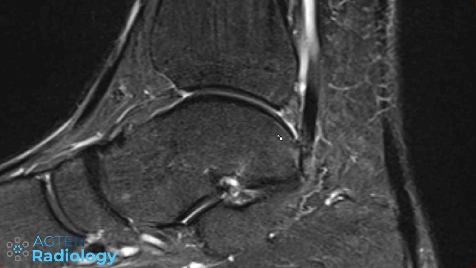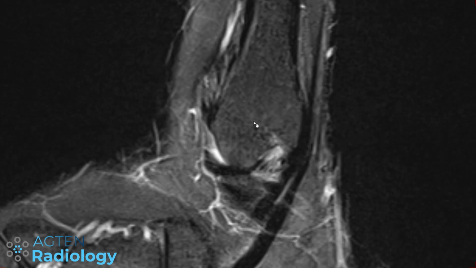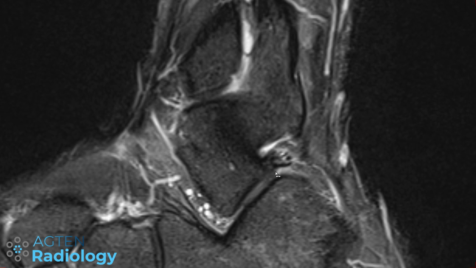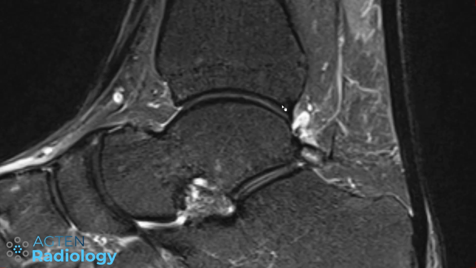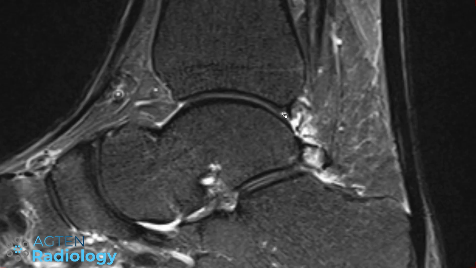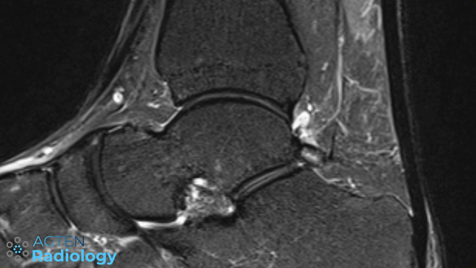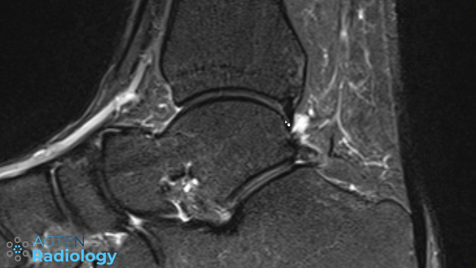Now let's have a look at the other structures that I mentioned in the theory part. So this is the fibula, and if we scroll medially now, you can see here parts of the PTFL, and if we scroll medially, you can now see here this lip, this kind of black structure or ligament here, which is the deep portion of the PITFL, the posterior inferior tibiofibular ligament, which is a part of the syndesmosis.